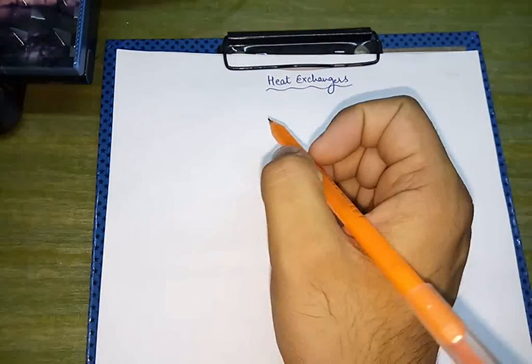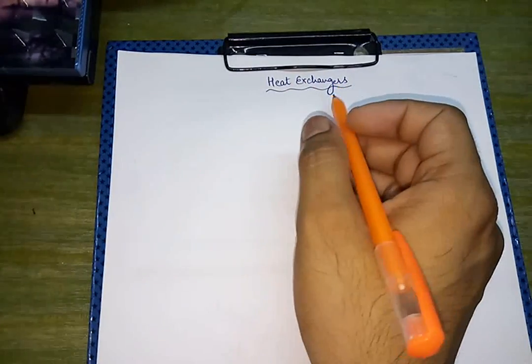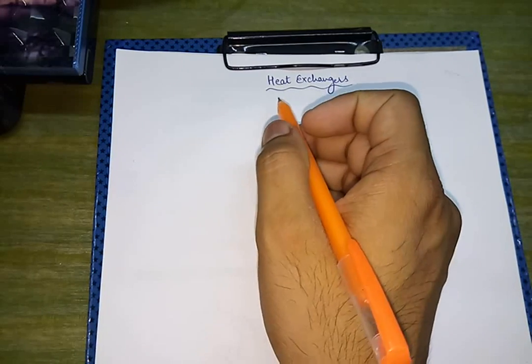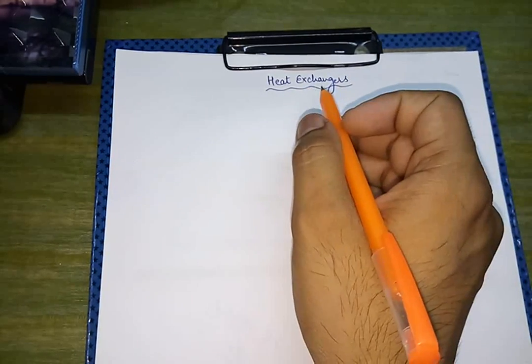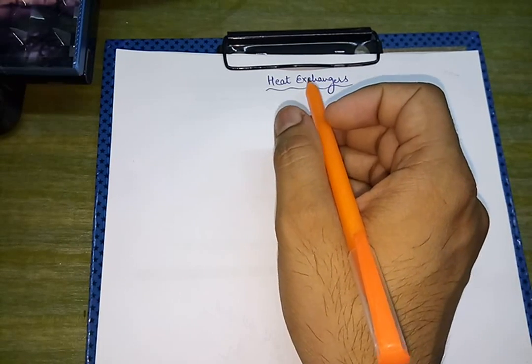So today the topic of analysis would be heat exchanger. This is the second chapter. We have finished with the first chapter in which we already studied about conduction, convection, radiation, heat generation, steady and unsteady heat flow. Now we will be discussing about heat exchangers.